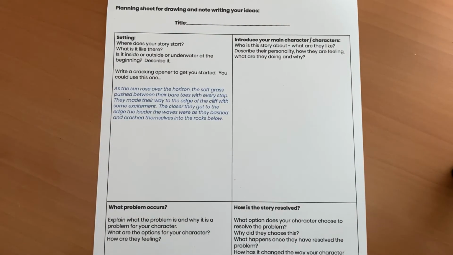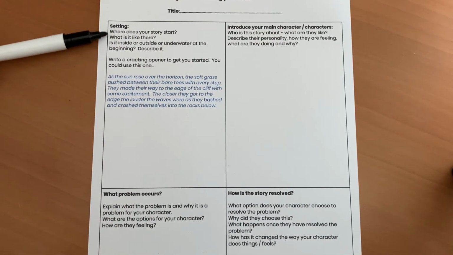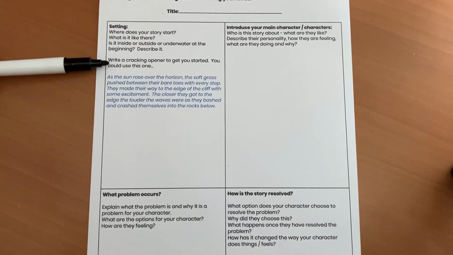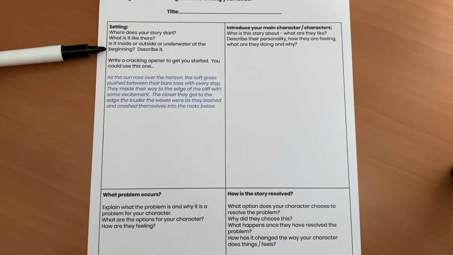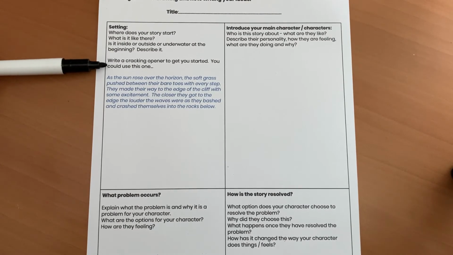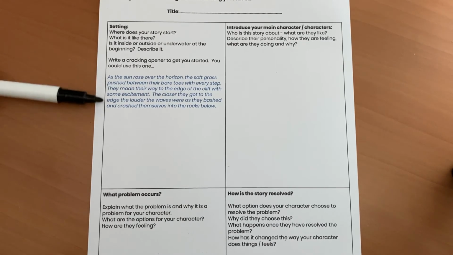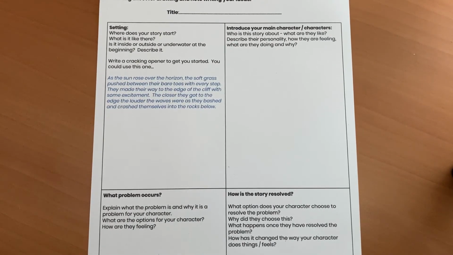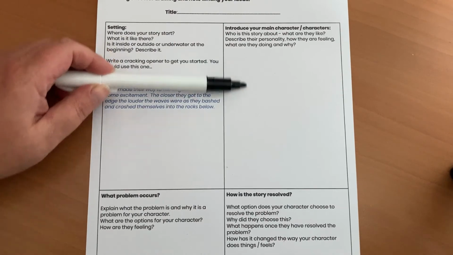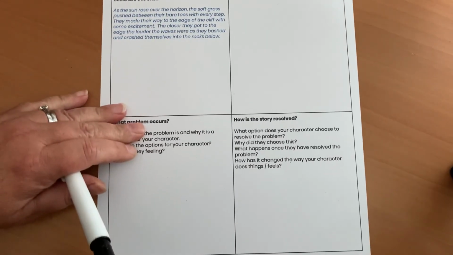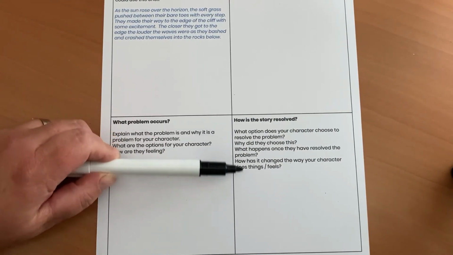Now on the next page, this is here to help you. These are the kind of questions we might normally talk about in class. So I've written them down here to get you thinking. Where did your story start? What is it like there? Is it inside or outside or underwater at the beginning? Describe it. We want you to write a cracking opener to get you started. And you can, if you want to, use this blue one I've got here. Then you need to introduce your characters and you can write about them in here. On the bottom, you've got the problem and some questions, and then how the story is resolved.